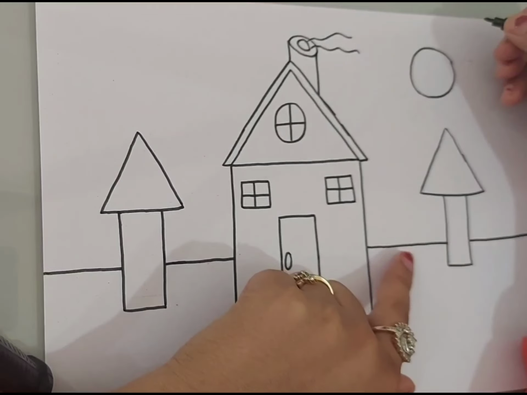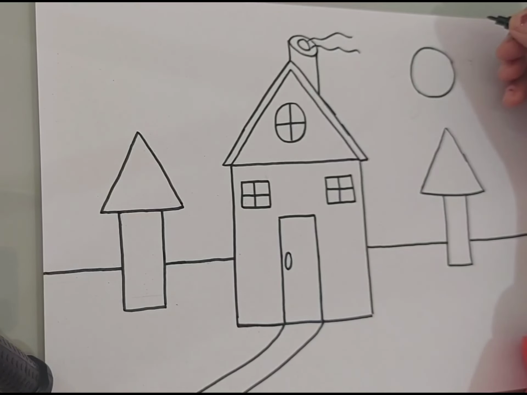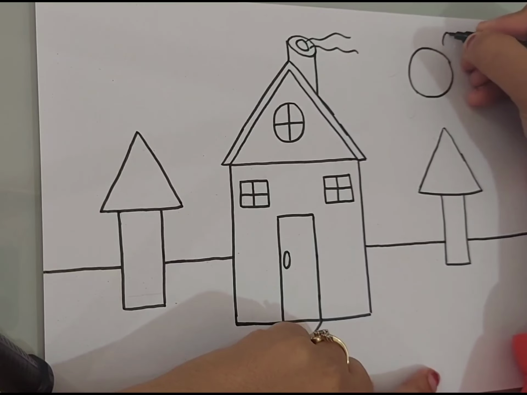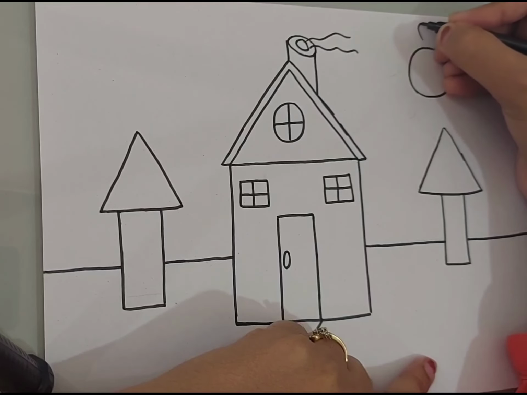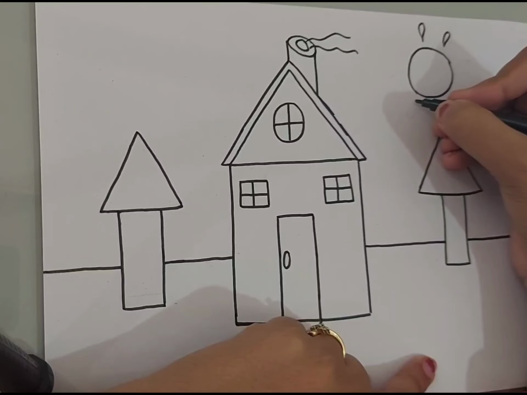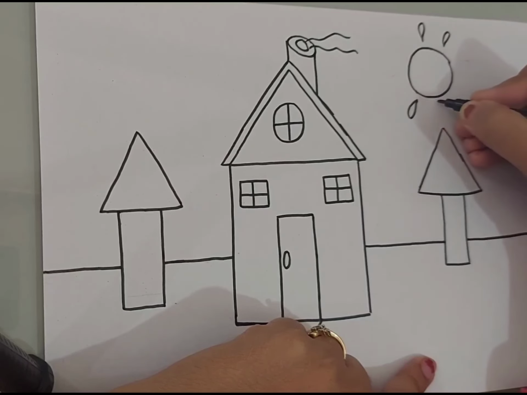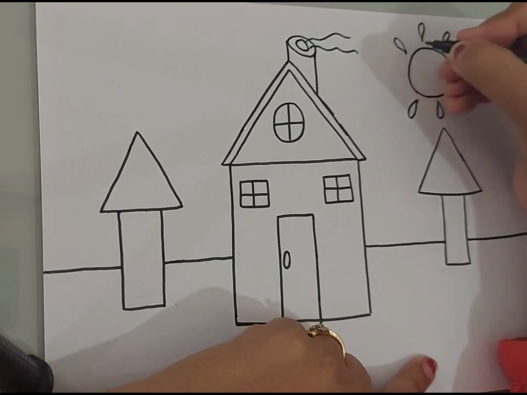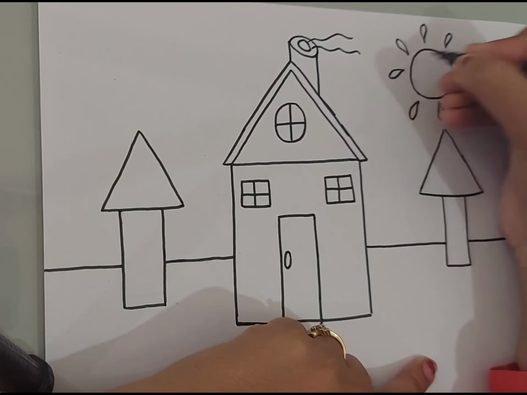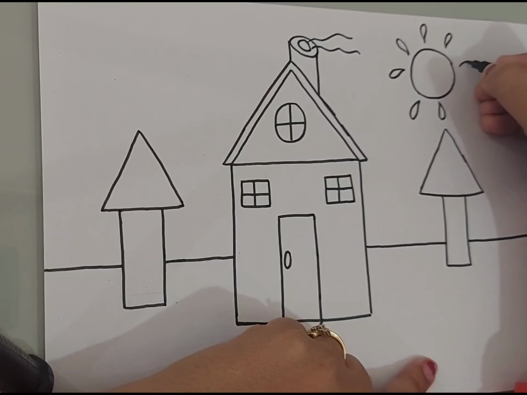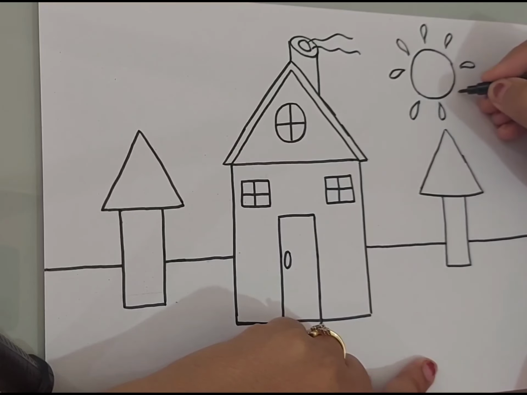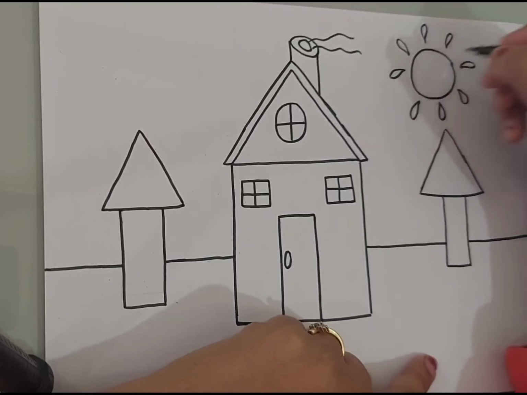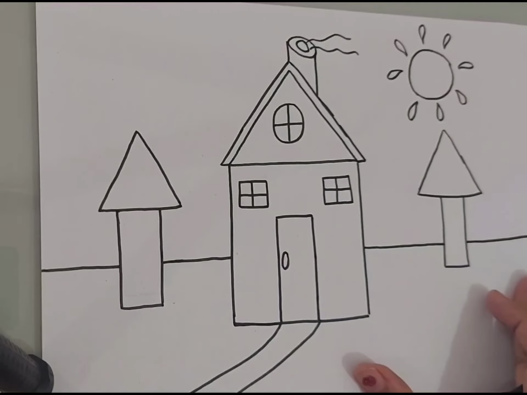Now we'll draw the sun rays. So our house drawing with basic shapes is ready.